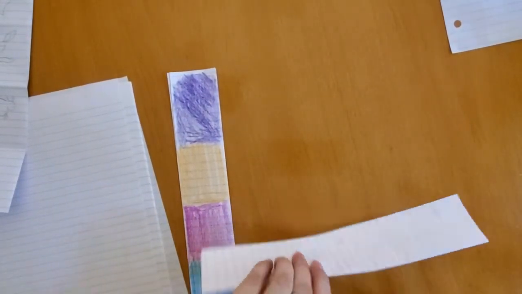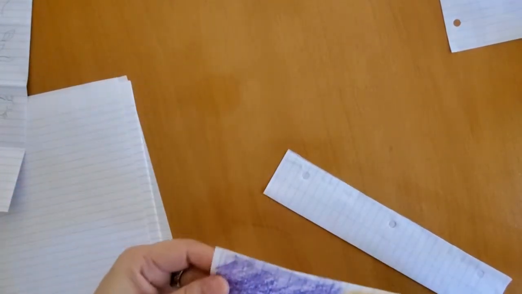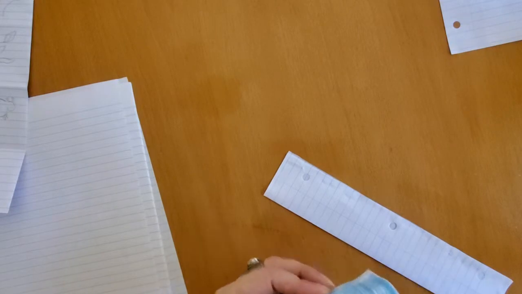Okay, so this is going to be another link, and this is the one I have decorated. Now I'm going to close my links like this. It's going to be like a cup or something.